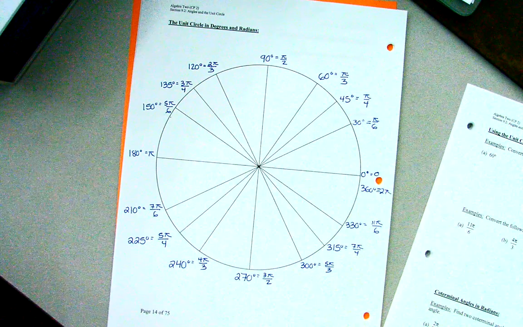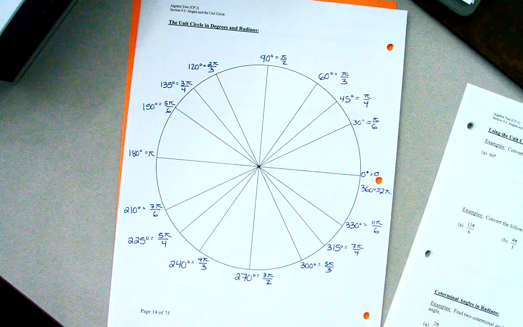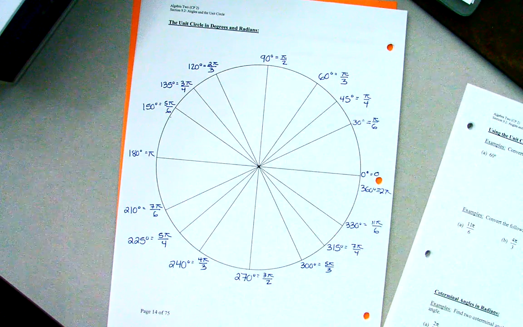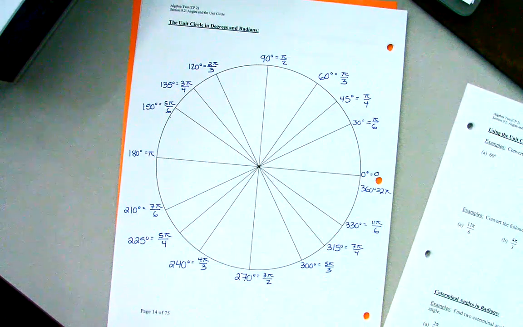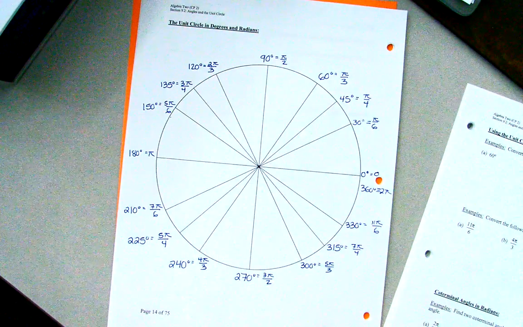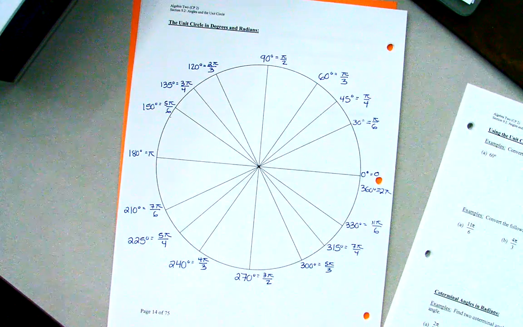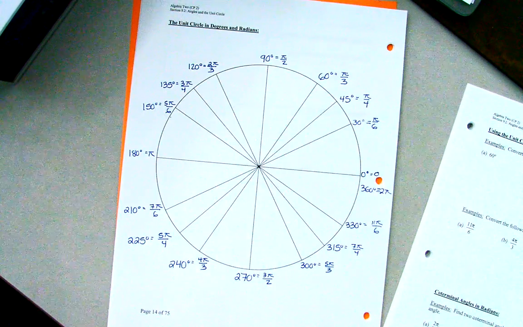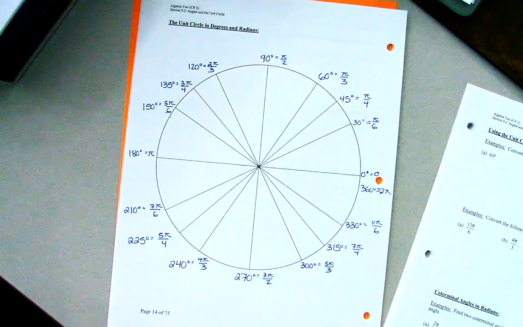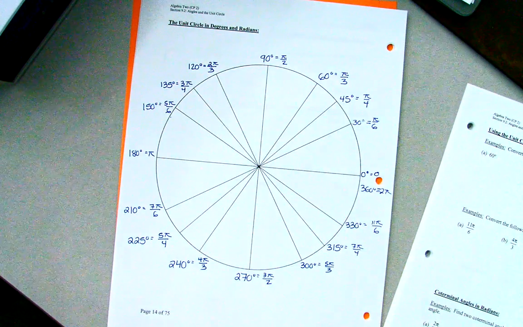Okay. So again, page 14, we filled in last time the unit circle in both degrees and radians. Again, we will need to have these angles memorized. After we finish the notes, we're just going to spend time today on different activities to make sure we know where these things are. If we know where these things are in degrees and radians, it's going to make a lot of other trig things a whole lot easier than they might be otherwise.